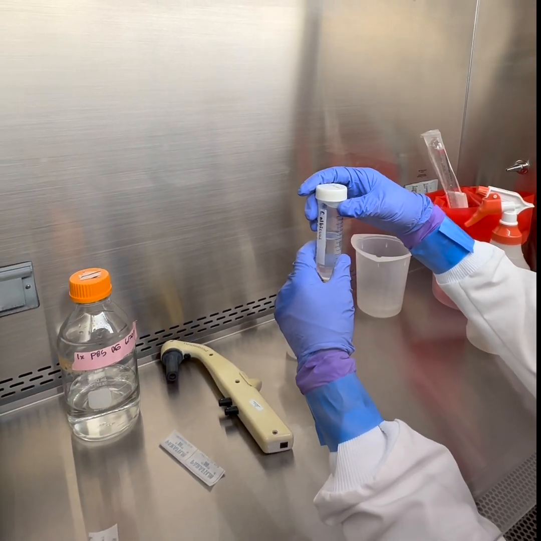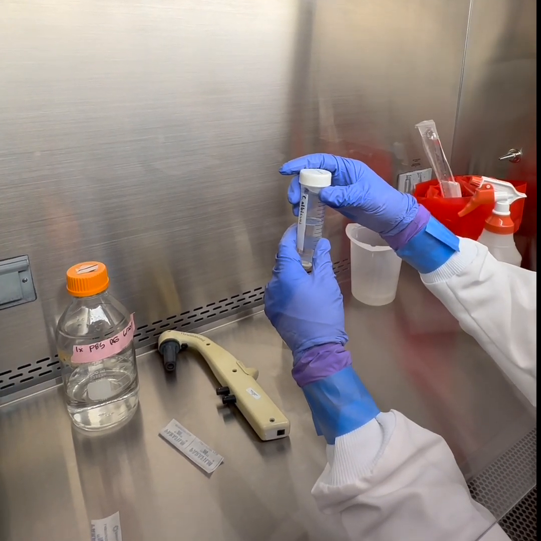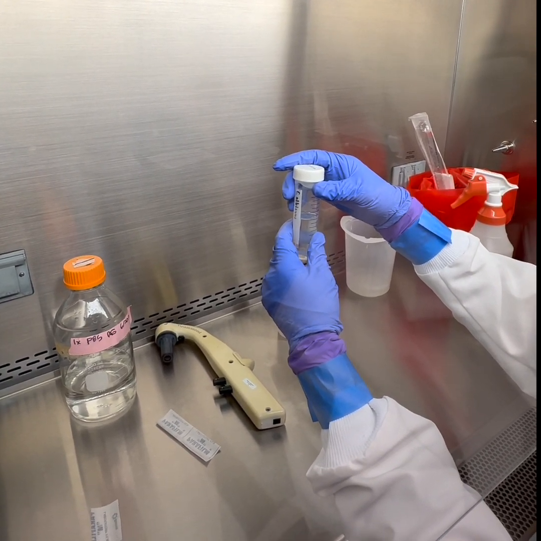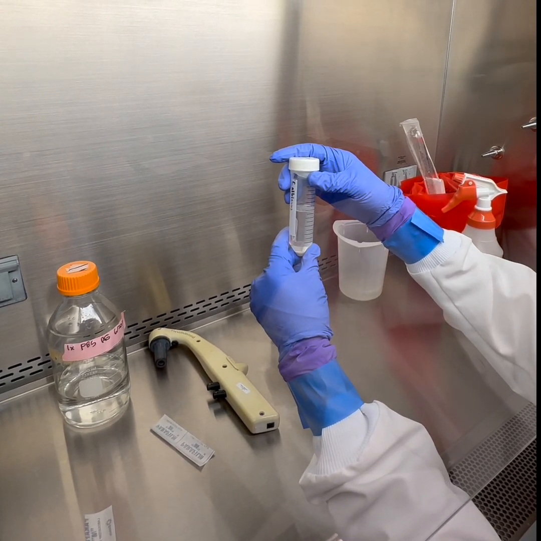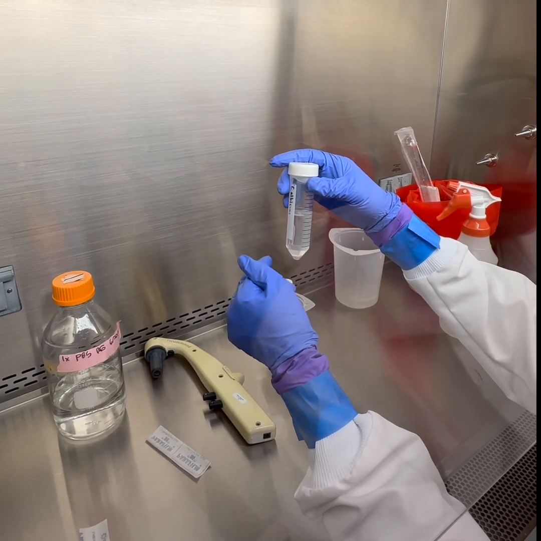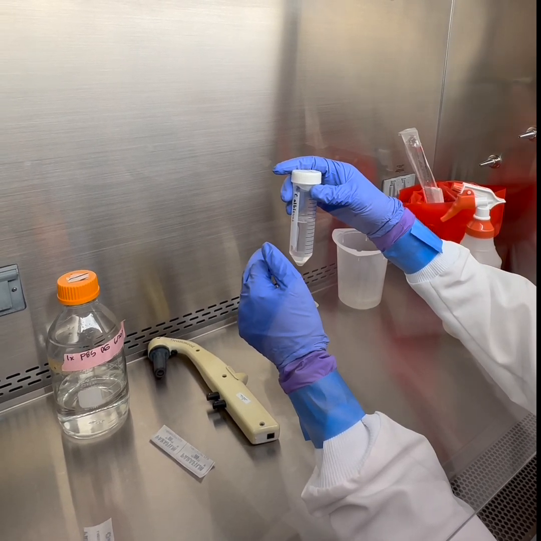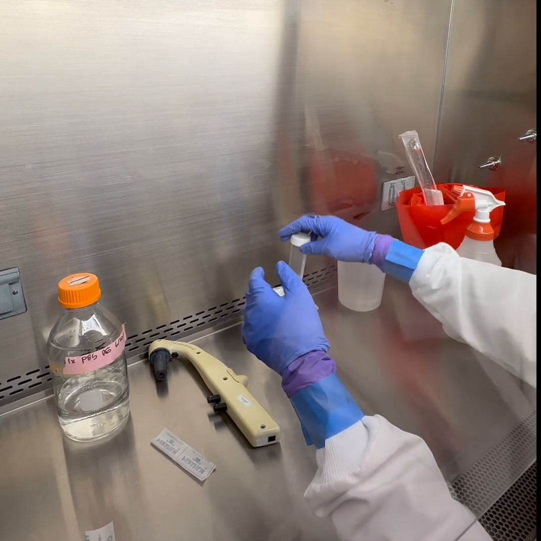This step simply consists of centrifugation and then decanting twice. And then we're going to resuspend it in RPMI 1640 media and plate it at the desired concentration, which is 1 times 10 to the 6th cells per milliliter.